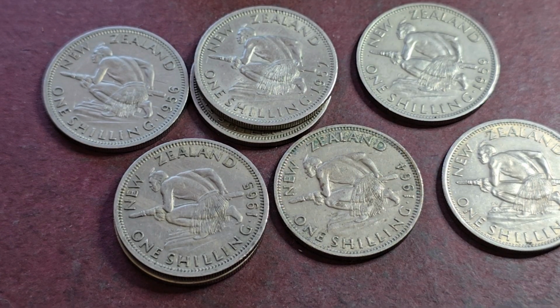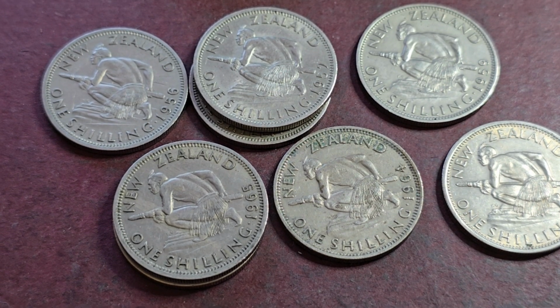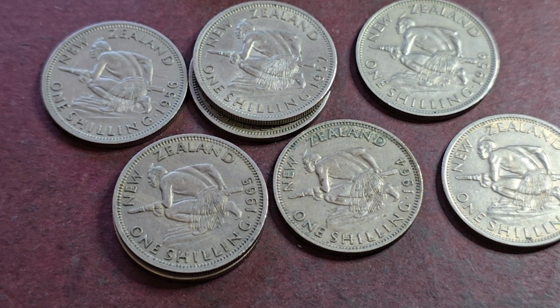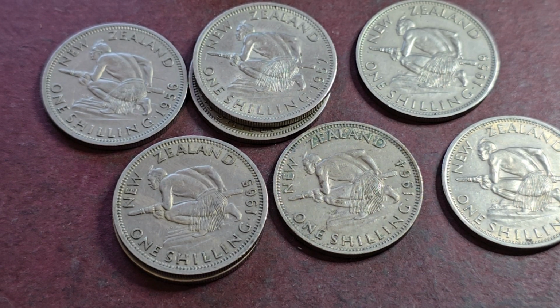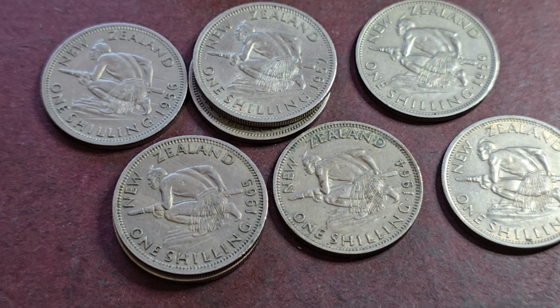Okay, now the 1 shilling with the crouched Maori holding a taiaha, the staff weapon, in his hand, and this is a 5.64 gram, 23.62 millimeter coin. So this one does contain a few low mintage coins. So 1953 is 207,000. 1954, there are proofs made, but none issued for circulation. So look for those. And 1955, 200,000.